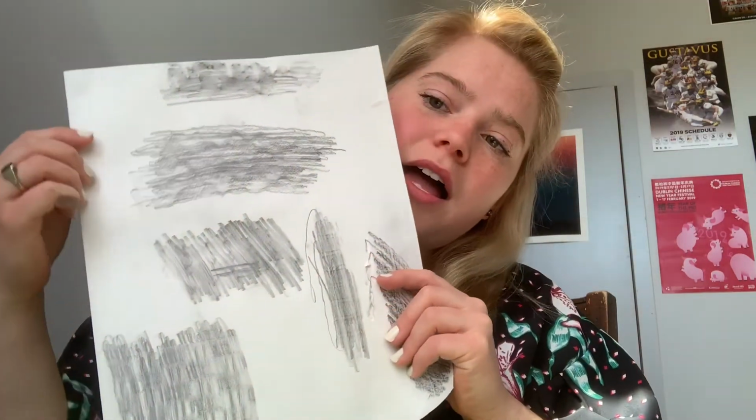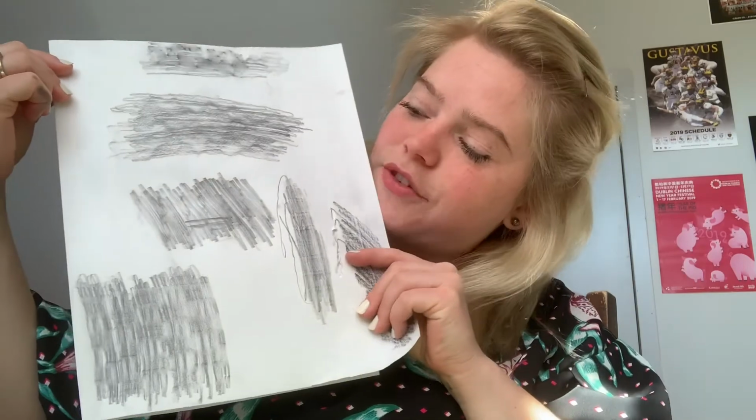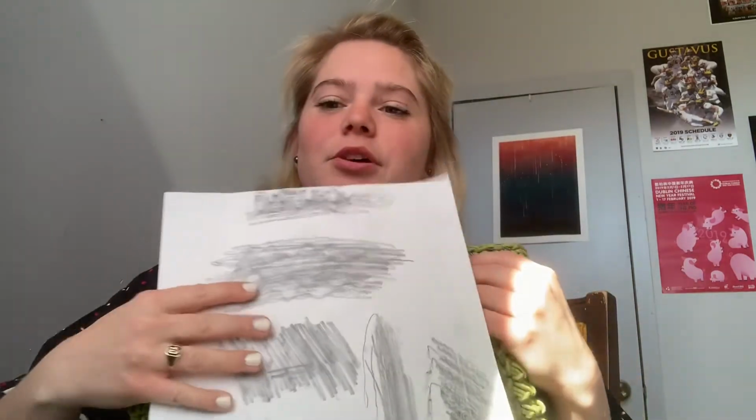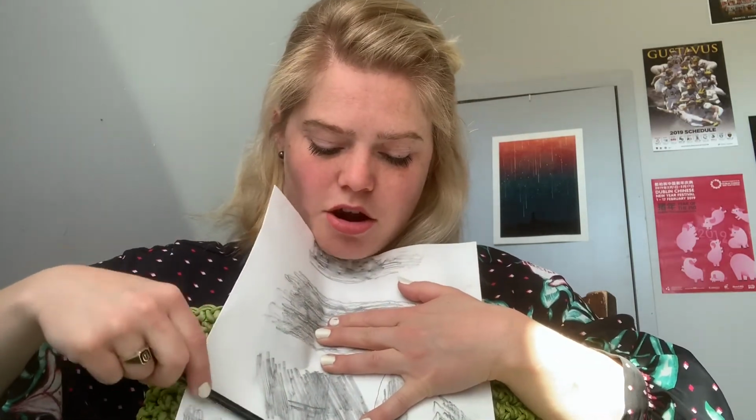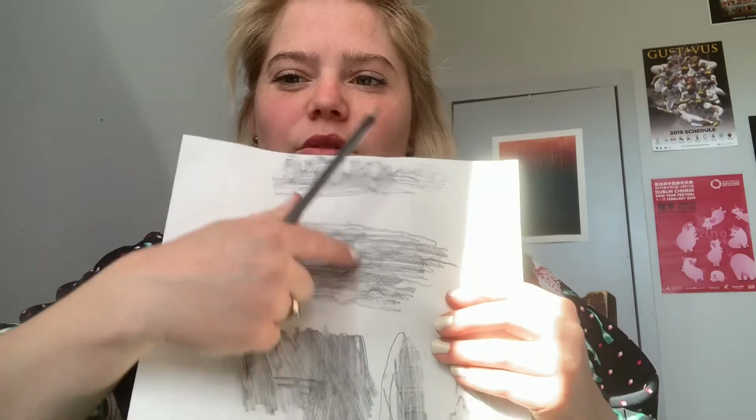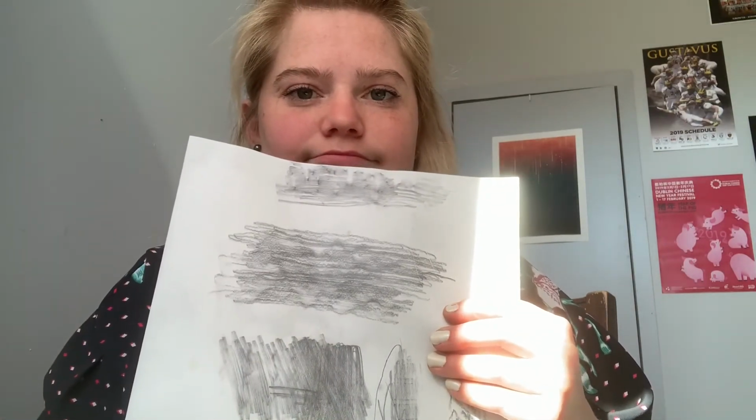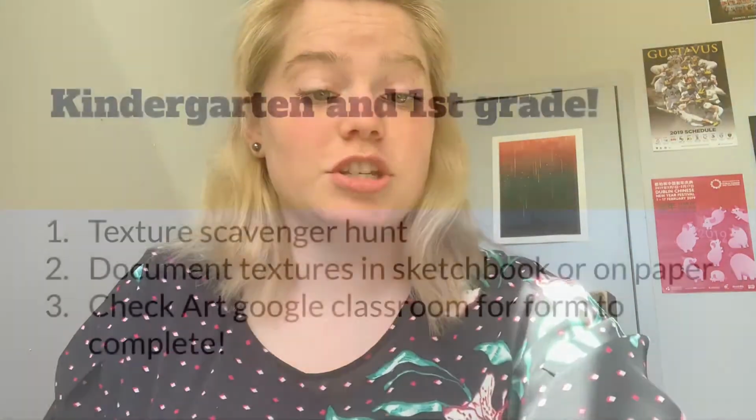So here I went around and I found a couple different textures. I set the paper on top of the material that I wanted to do a texture rubbing of. My pencil's on the side and I'm pressing hard. You'll end up seeing what the texture looks like underneath. You could just go around and draw all the textures that you can find. It is your choice. You have multiple options.